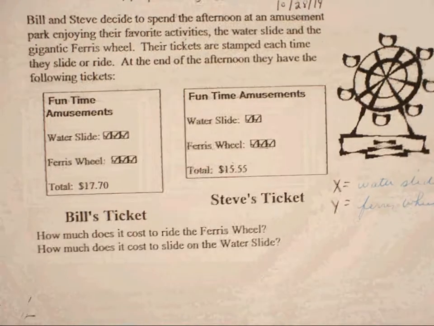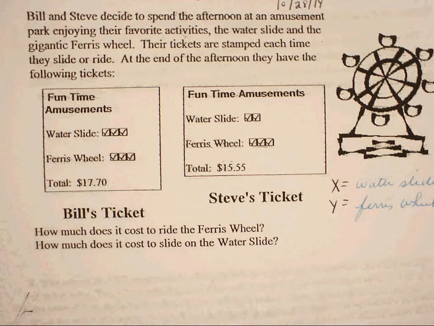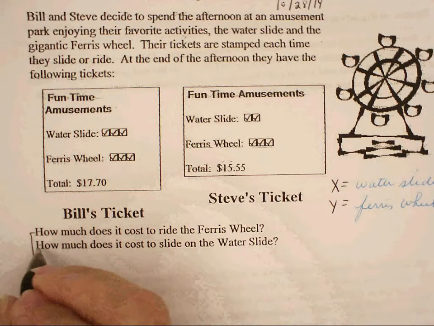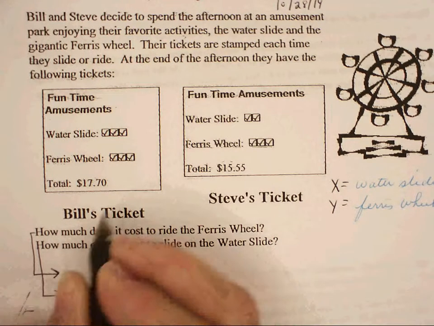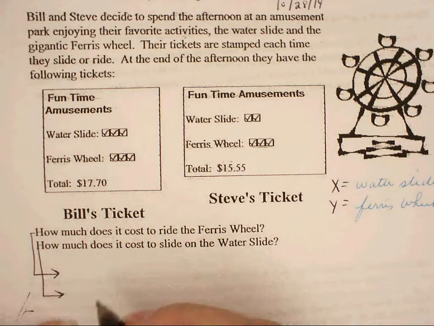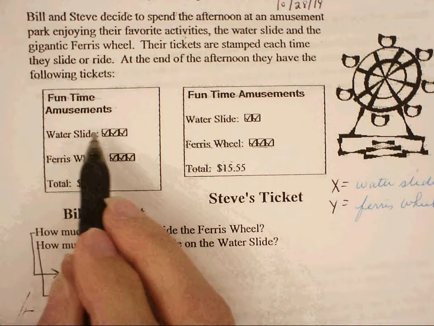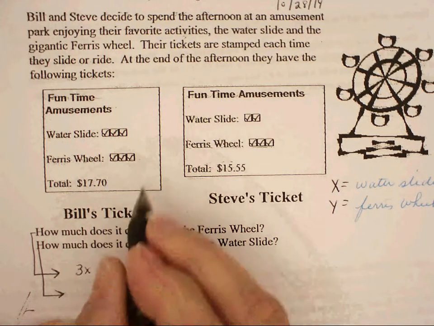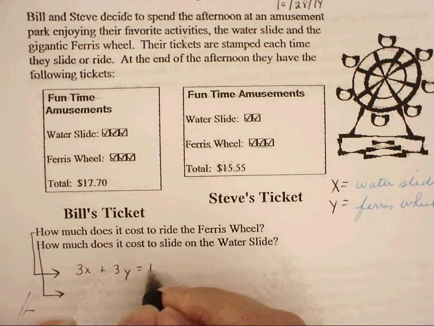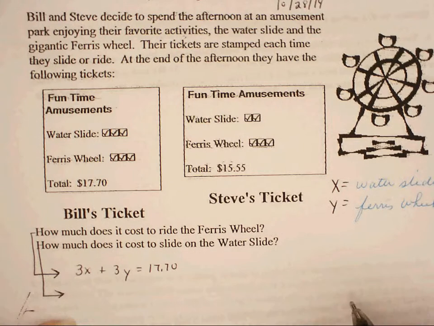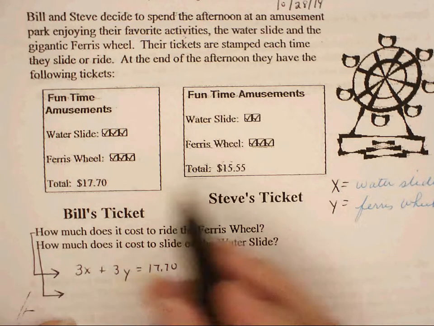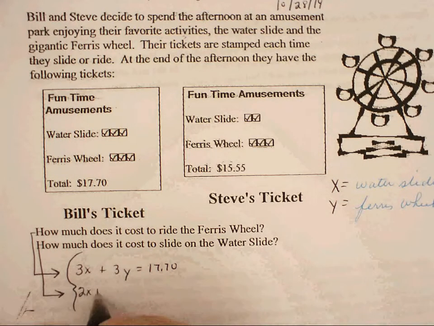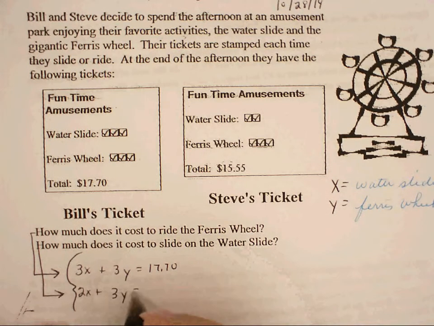So when we start with our first question, which is how much does it cost to ride the Ferris wheel? And how much does it cost to ride the water slide? We are going to set up a system of equations. So he rode 3 trips on the water slide, 3 trips on the Ferris wheel, for a total of $17.70. And that was Bill. And then Steve is going to do 2 rides down the water slide, 3 rides on the Ferris wheel, and pay a little bit less.